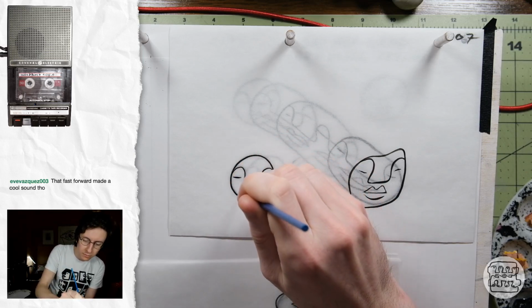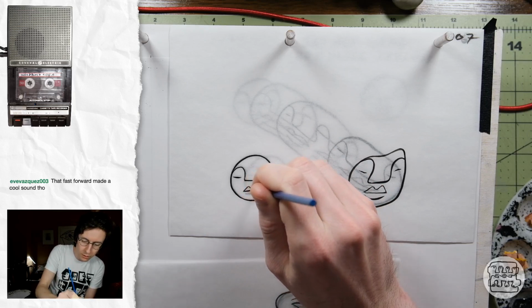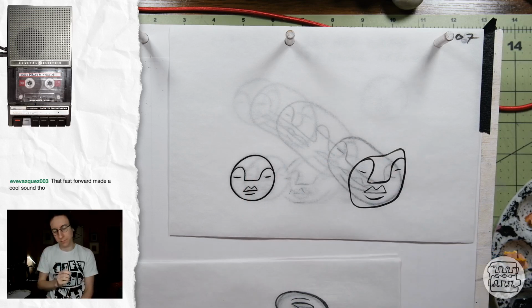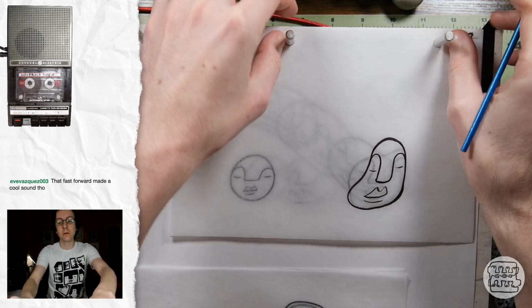It's a different sound. It's just the recording or playing back the information. So a cassette tape works by having a magnetically charged electric tape.